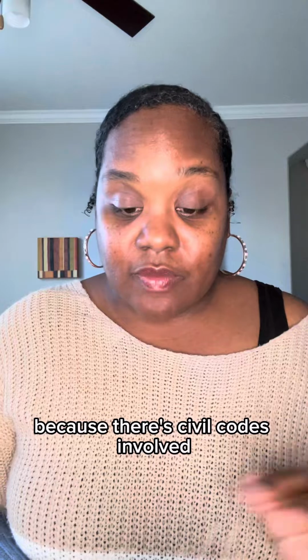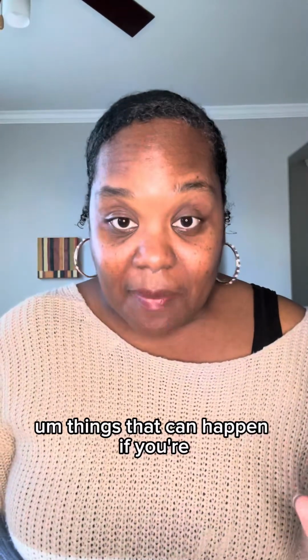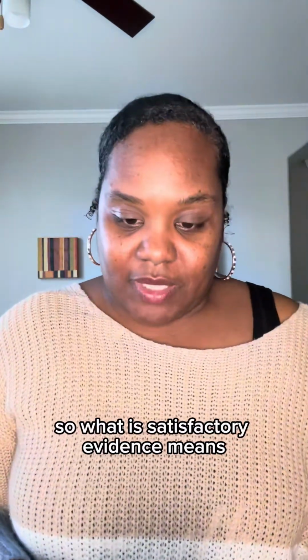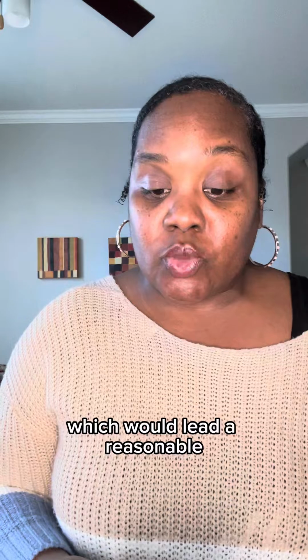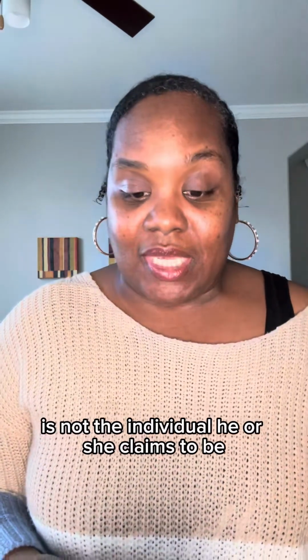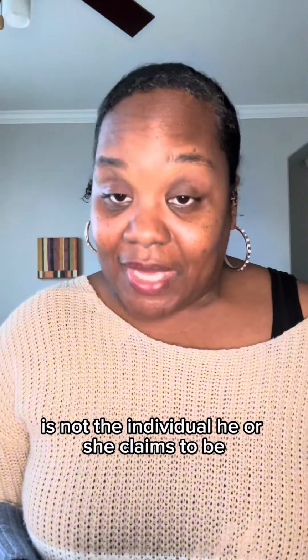Because there's civil codes involved, there's government codes, so there's legal things that can happen if you're falsely identifying people, okay? So what does satisfactory evidence mean? Satisfactory evidence means the absence of any information, evidence, or other circumstances which would lead a reasonable person to believe that the individual is not the individual he or she claims to be.